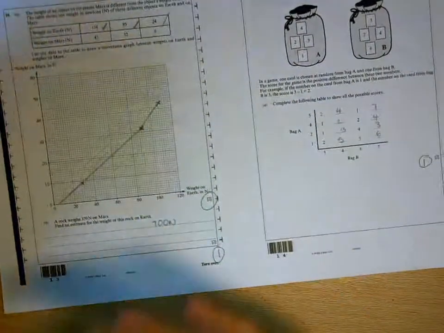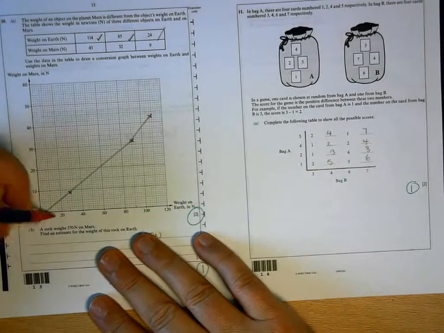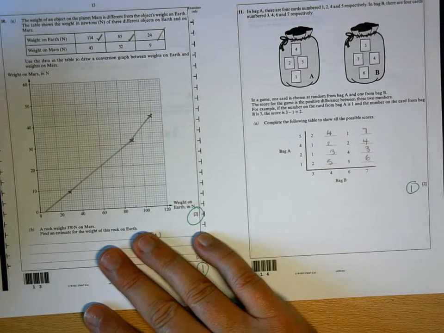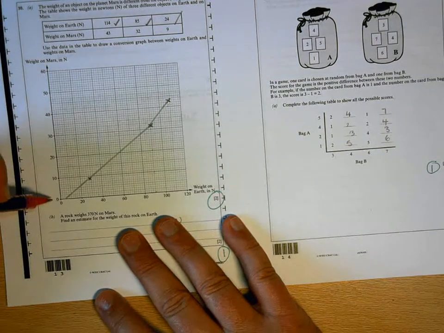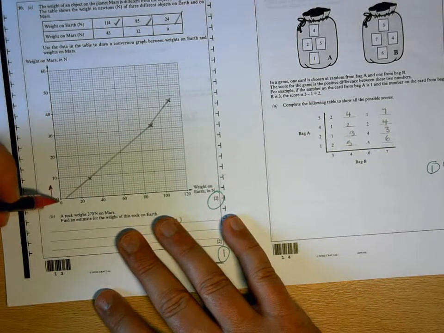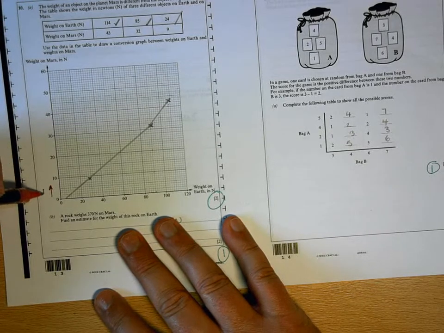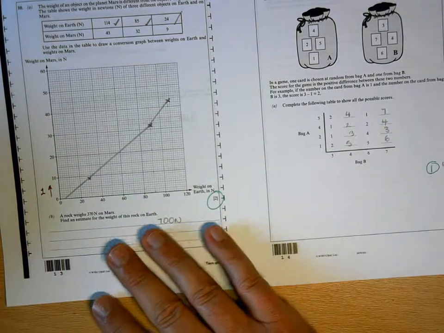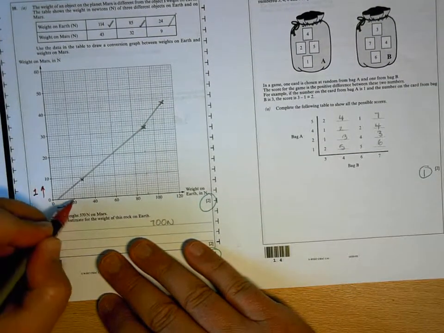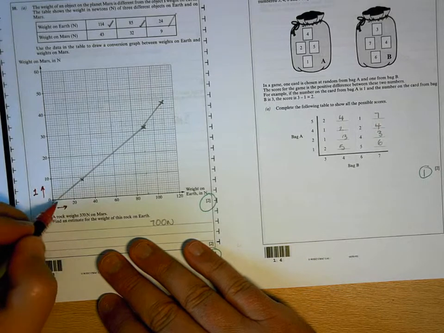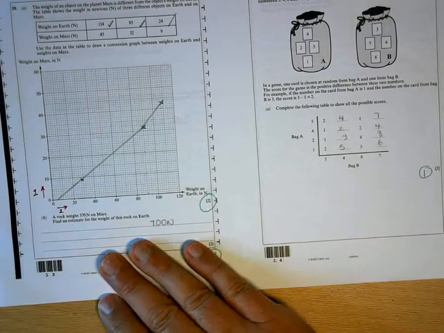Before you start to plot the graph, you need to make sure that you know what value each little square has in each direction. So in this direction, you can see you're going from 0 to 10 in 10 jumps. So each step must be 1 unit. But in this direction, you're going from 0 to 20 in 10 jumps. So that means those must be going up in 2s.